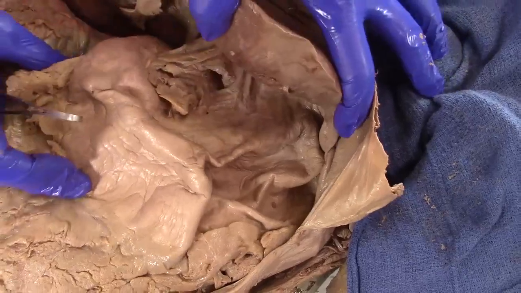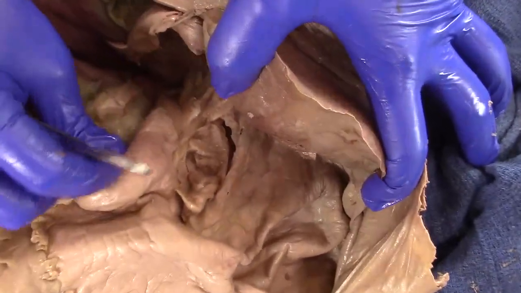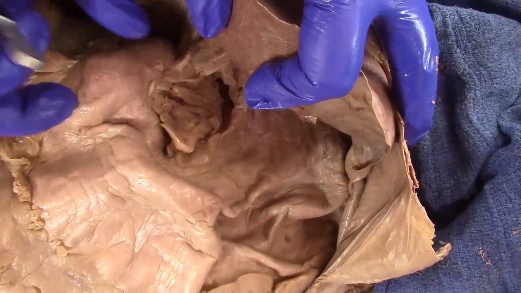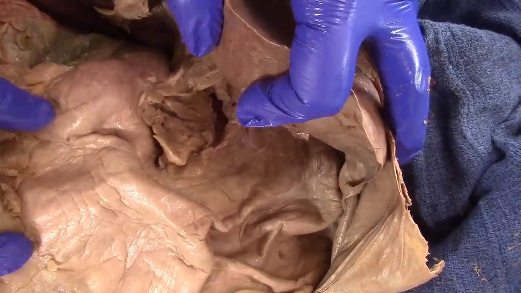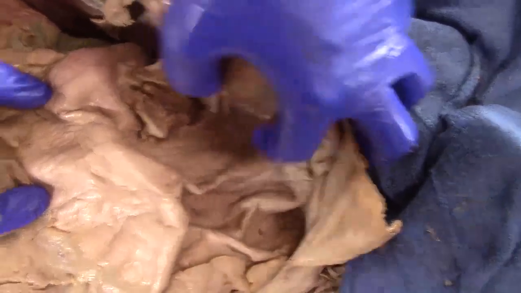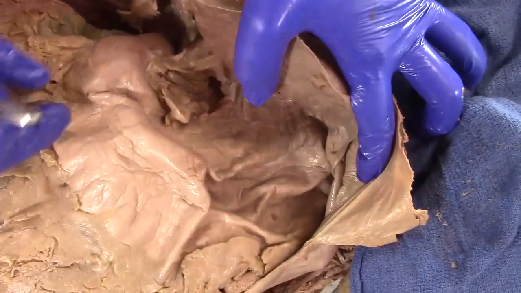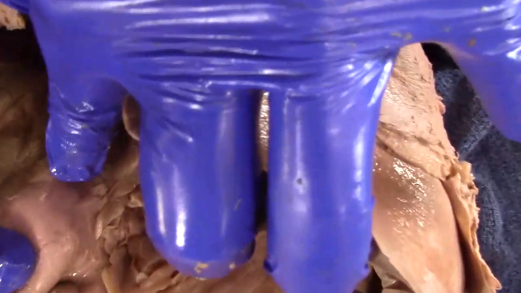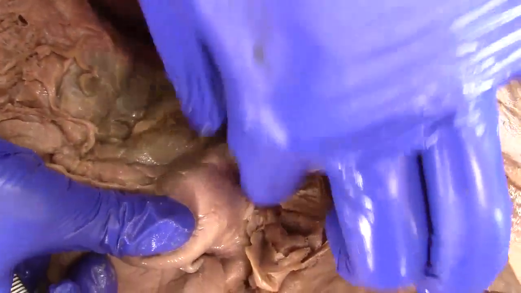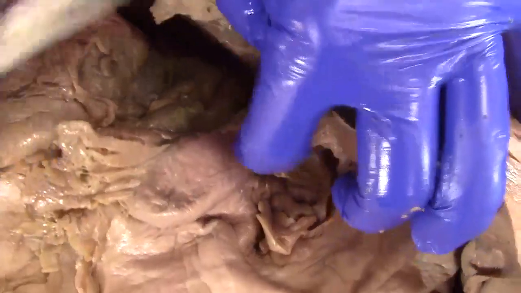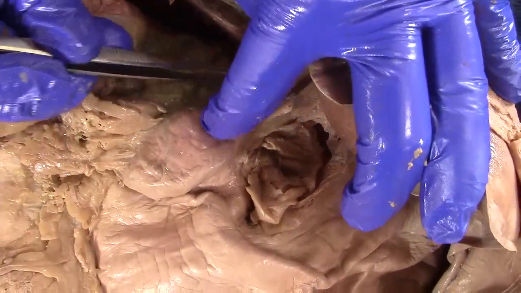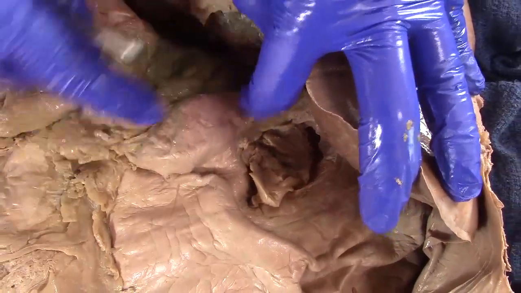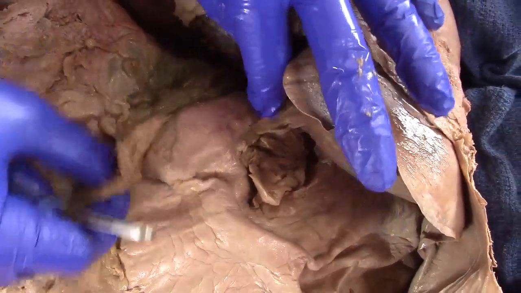So pyloric antrum and pyloric canal. The pyloric canal lies over here. This is called the pyloric antrum. You can open the stomach, so fundus, body, pyloric antrum, and pyloric canal. And there we have the junction between the stomach and the first part of the duodenum. The proximal half of the first part of the duodenum is intraperitoneal. This is the duodenum starting here.